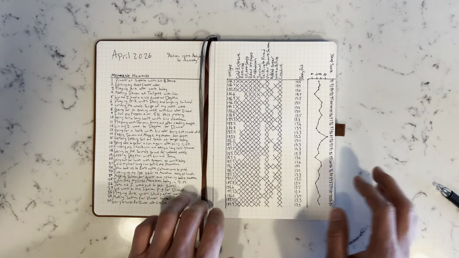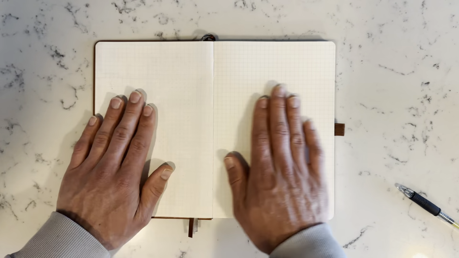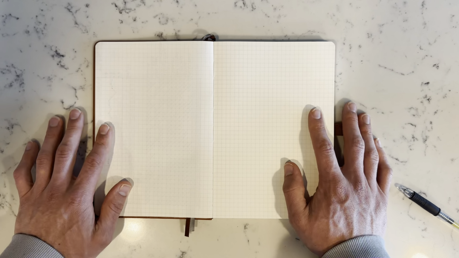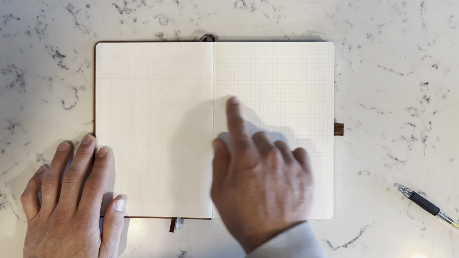So with that being said, I'm gonna flip to the next page and we're gonna make my May habit tracker. I'm gonna start out by making some lines on both sides.